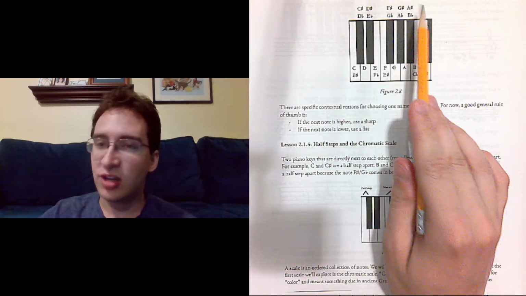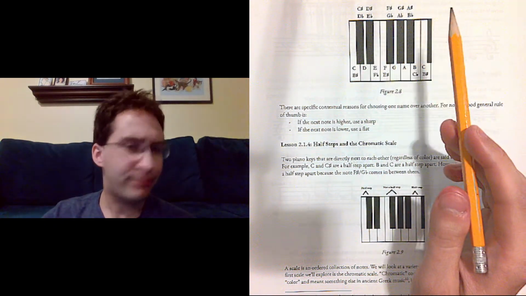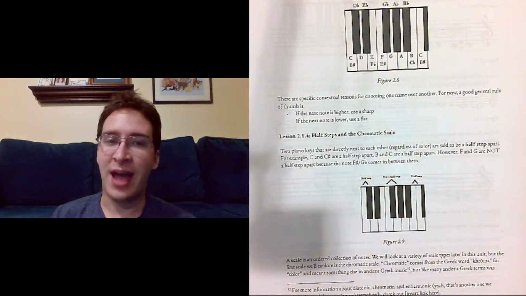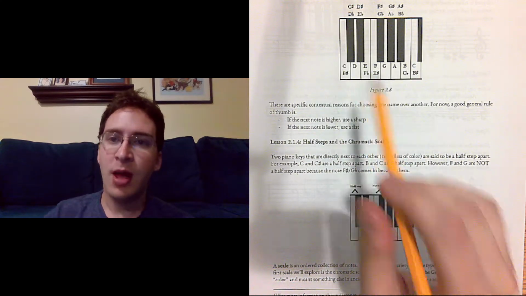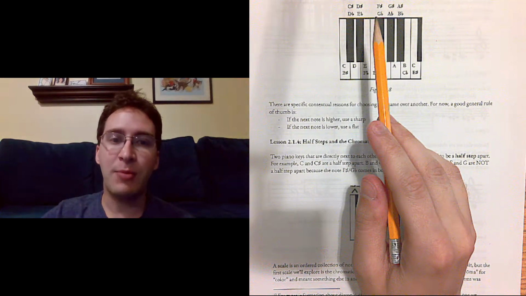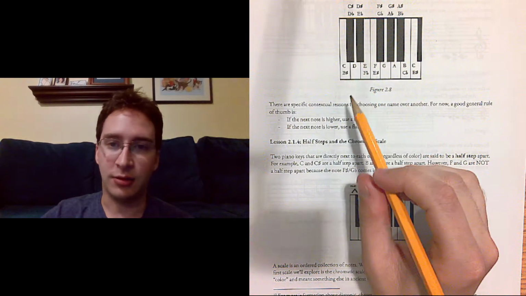But this is just something that's good to be aware of. C sharp is the same thing as D flat. It's a good thing to know, both as a practical musician, if you run across it in your music, but also as a composer. There are specific reasons why we might want to use one of these names instead of the other one. We'll look at that in a little bit.